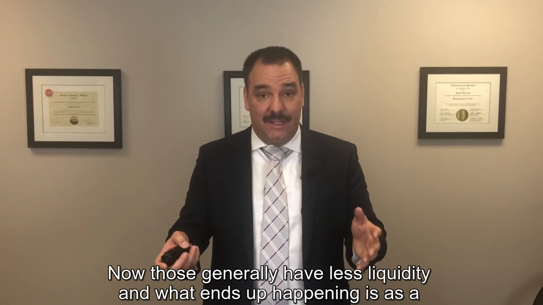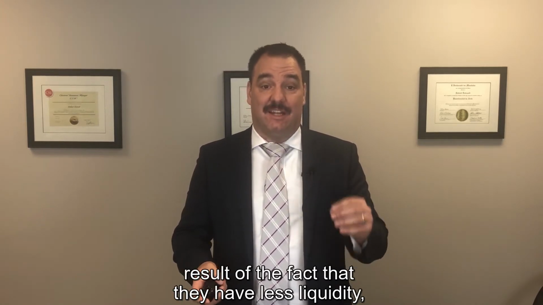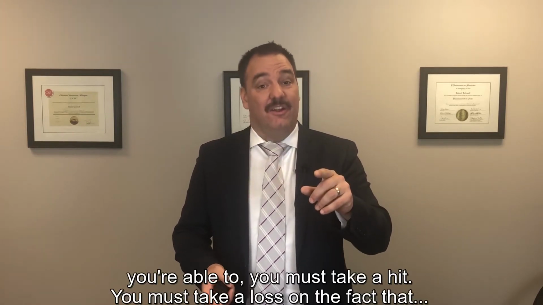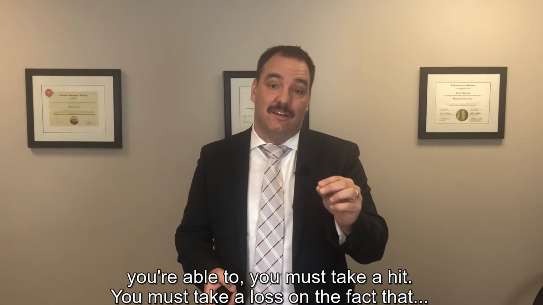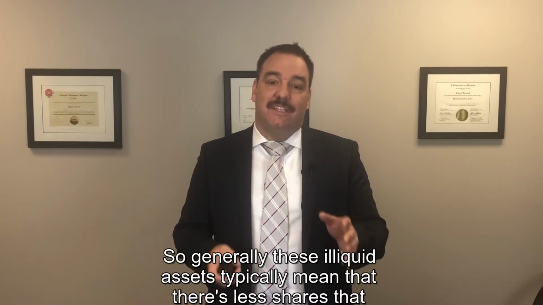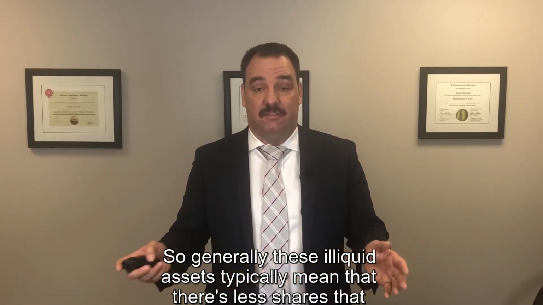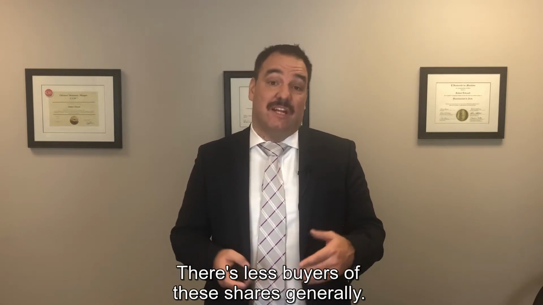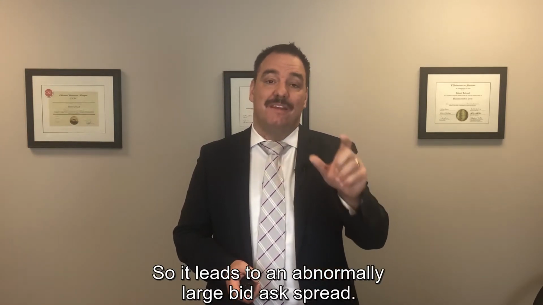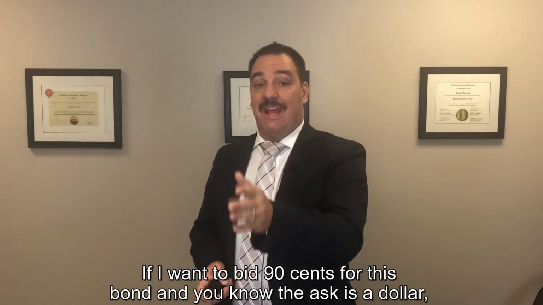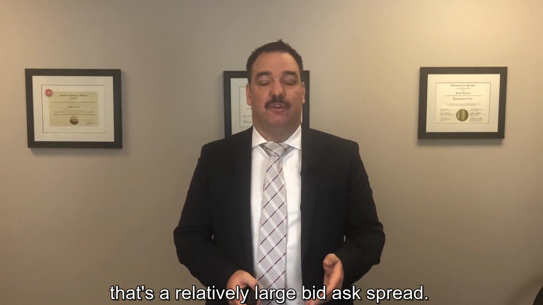And what ends up happening is, as a result of the fact that they have less liquidity, you're actually not able to convert them to cash, or if you can, you must take a hit, you must take a loss when you're converting it. So generally these illiquid assets typically mean that there's less volume traded on that day or in that week. There's less buyers of these shares generally. So it leads to an abnormally large bid-ask spread. So if I want to bid 90 cents for this bond and the ask is $1, that's a relatively large bid-ask spread.